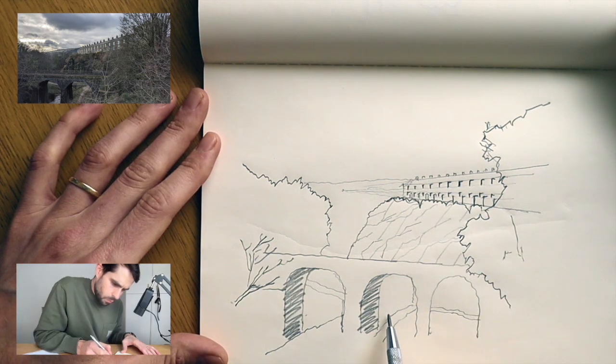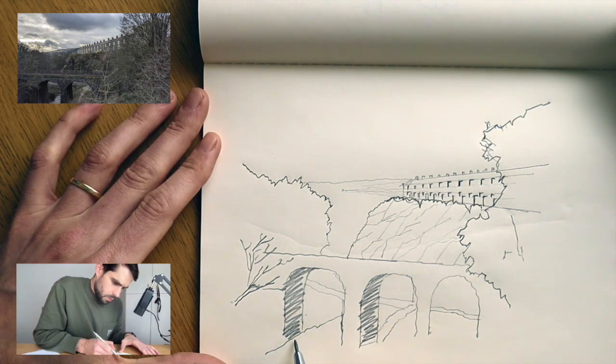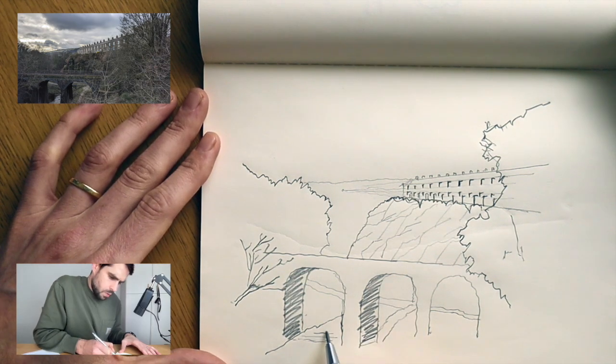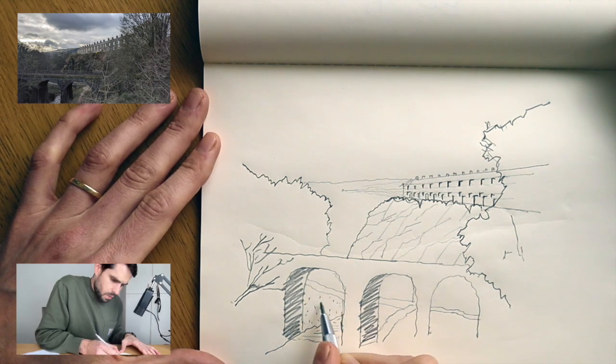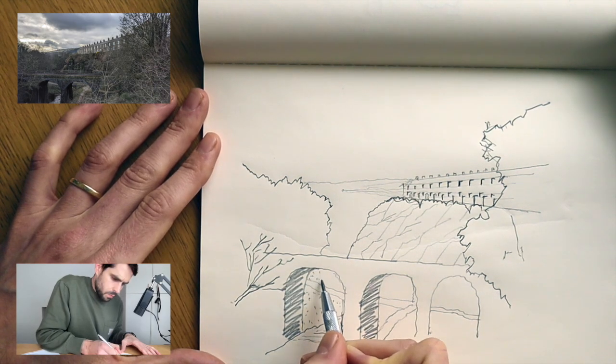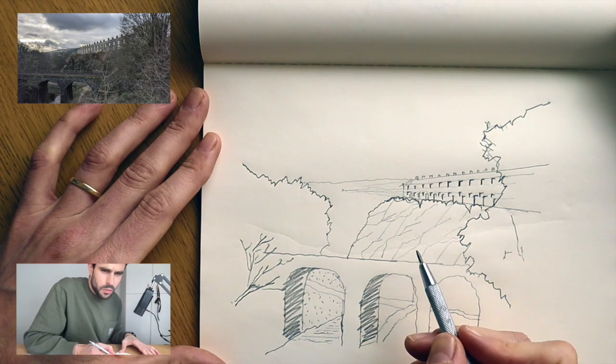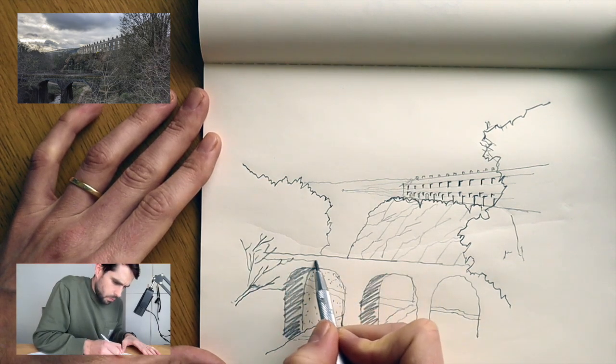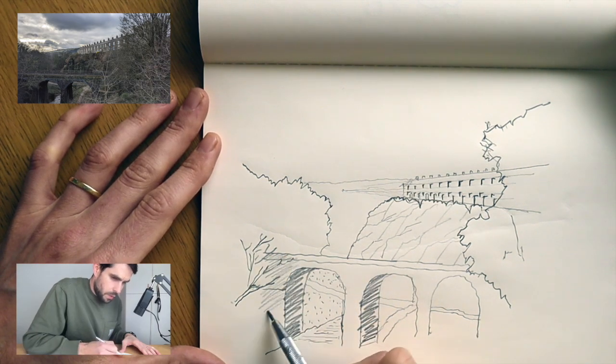Just want to show a few more details. Have that bridge coming over. This was the water. And then kind of use some stippling texture just to make the bridge stand out a little bit more. I think I might just shade that in also.